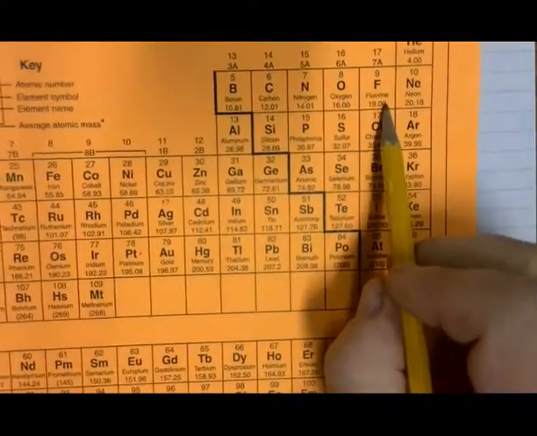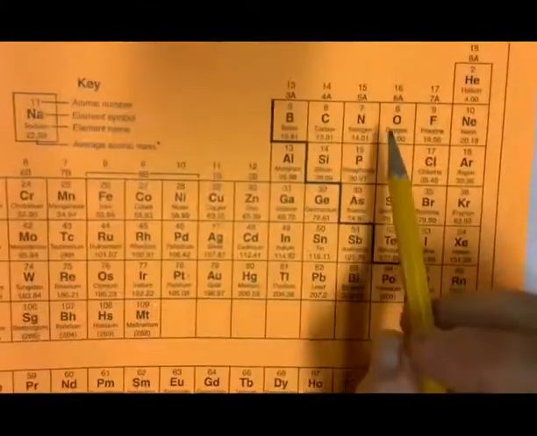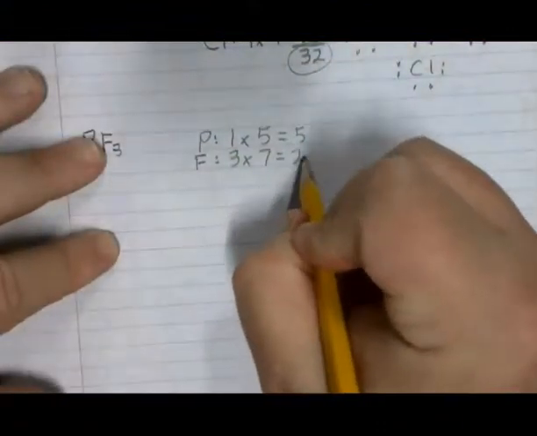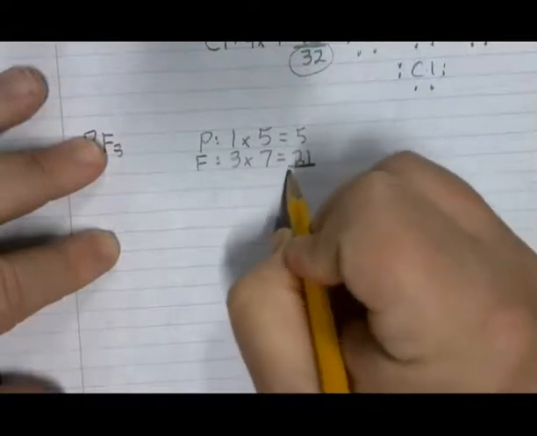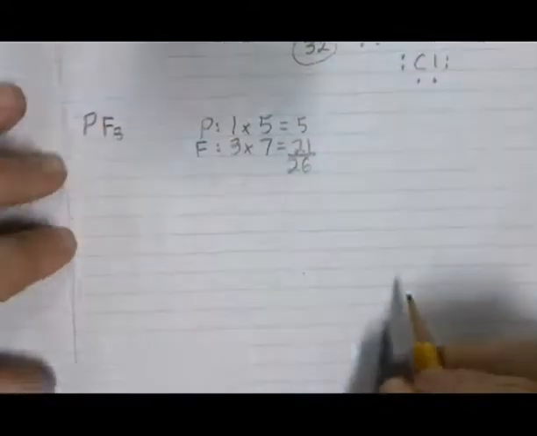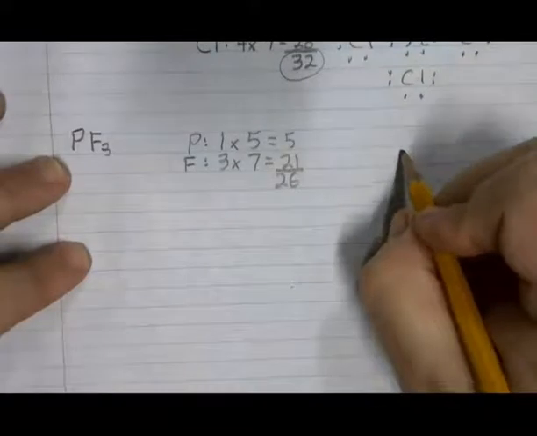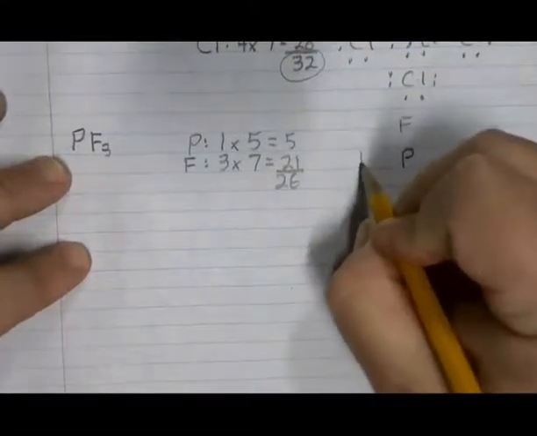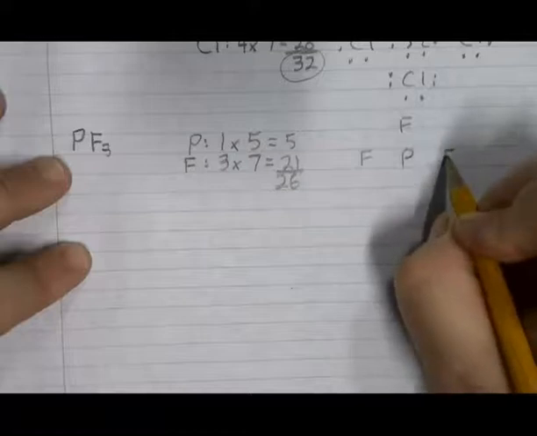It's way down here at the end, so if you count across 1, 2, 3, 4, 5, 6, 7, it's the 7th element over. That equals 21. So you add those two together, you're going to have 26 electrons on your page by the time it's over. So I'm going to put a P here, an F here, an F here, an F here. Okay, so PF3.